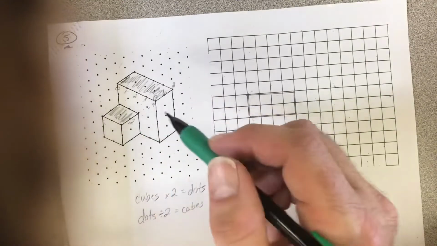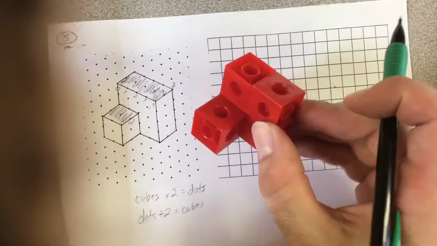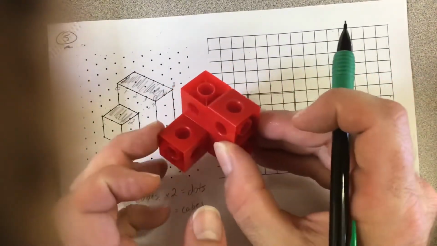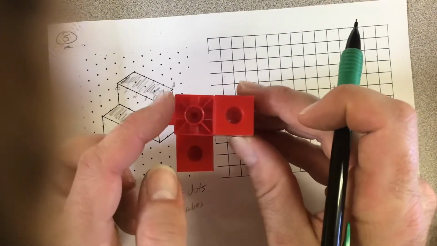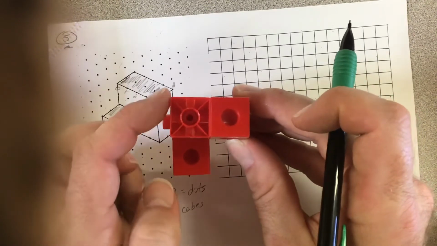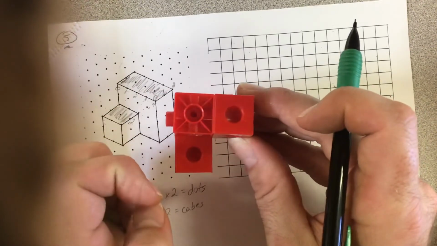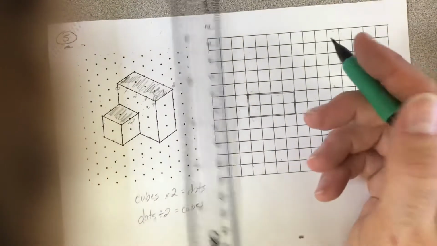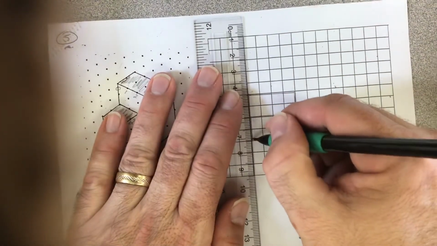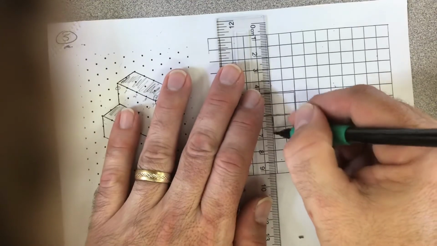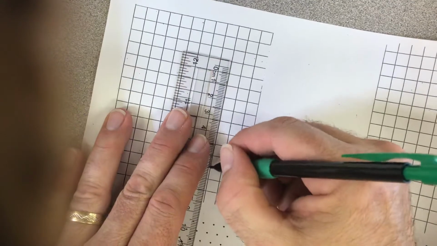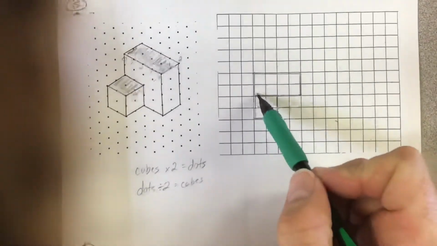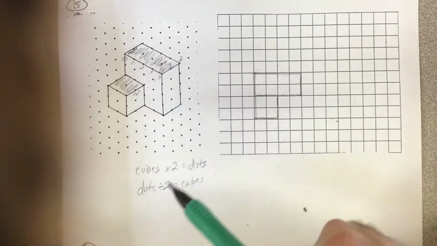Now we've got to add in that. And it looks like it's separated from the shape, but it's not. Remember, you take this, rotate it counterclockwise, rotate it to look at the top view, and you can see that this edge is a straight edge here on the left side. So that's what we would do here. Come straight down from the left side. And there you have it. That is your top view of this shape.